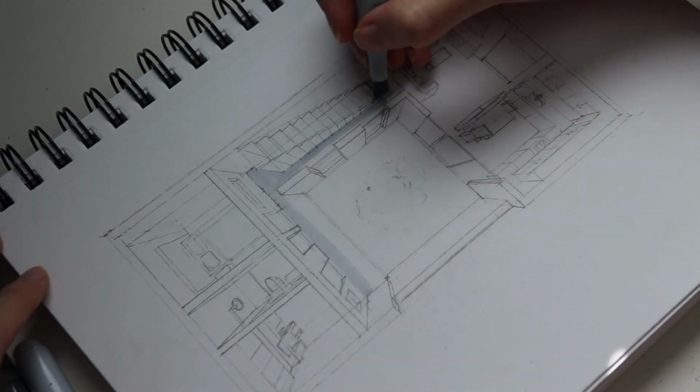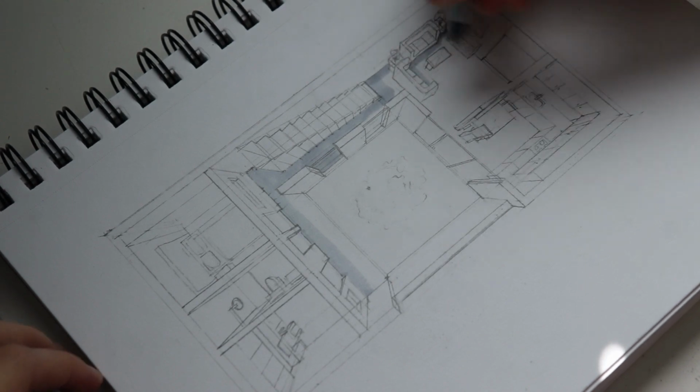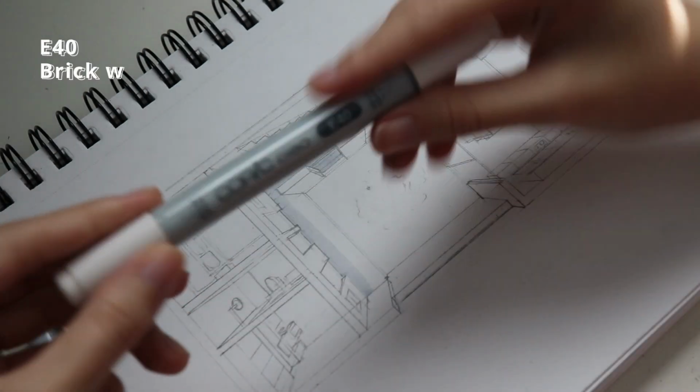Anyways, it is a very calming process to think what color to use next and see the drawing come to life. So I'll leave you to watch the rest of the video.